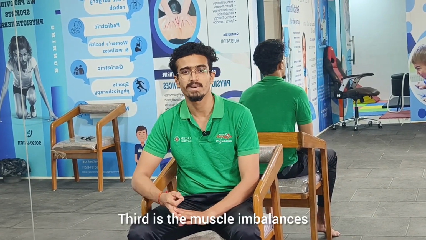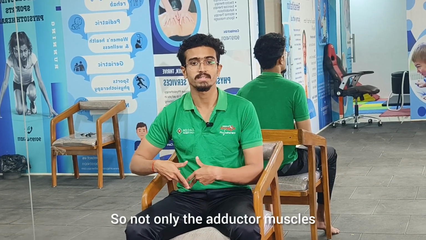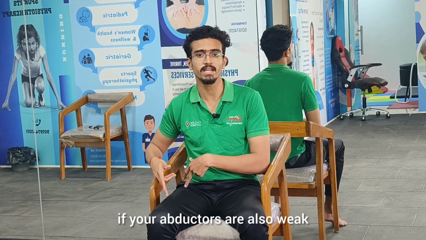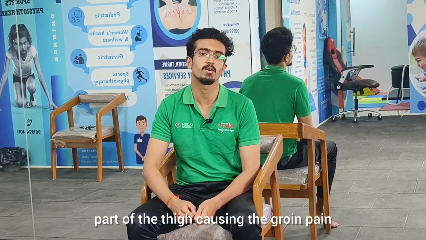Third is muscle imbalances or muscle weakness around the hip joint. So not only the adductor muscles, if your abductors are also weak, that may cause an imbalance in the inside part of the thigh, causing the groin pain.